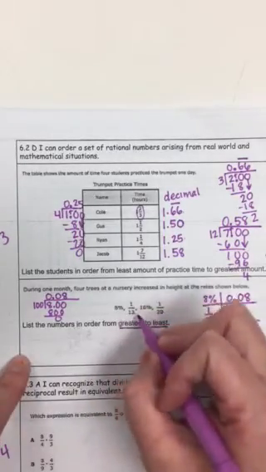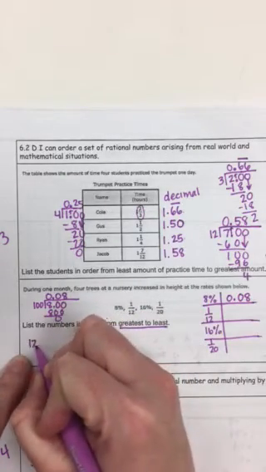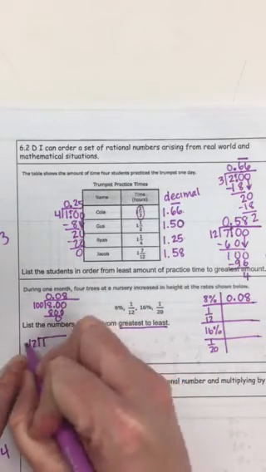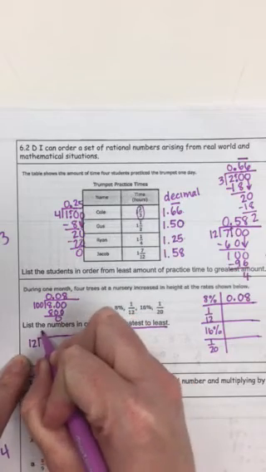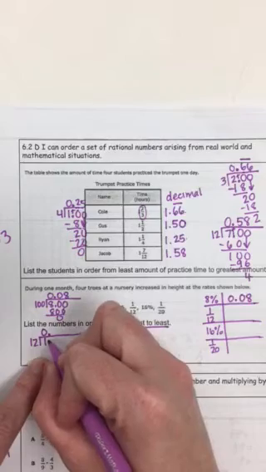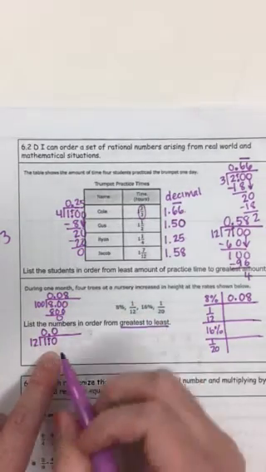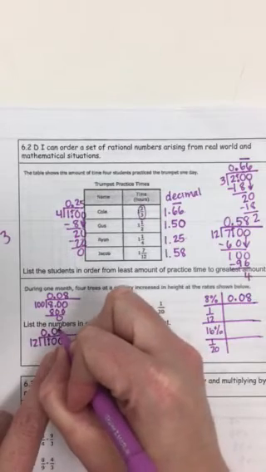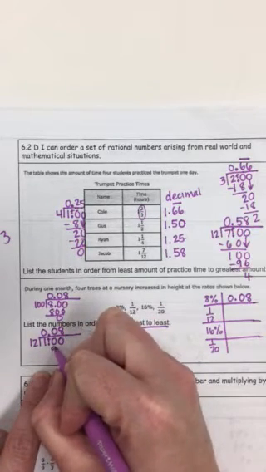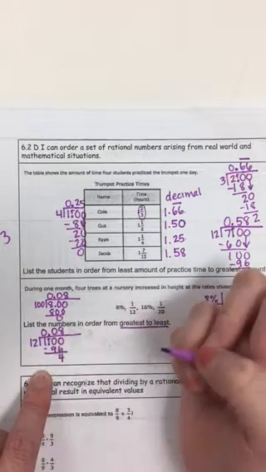When I look at my next one, I have 1/12. Well, to change a fraction to a decimal, we have to divide. So I get 12 into 1, or 1 divided by 12. 12 cannot go into 1. So I'd add a decimal, add a 0. 12 cannot go into 10. But 12 can go into 100 eight times, and that gives me 96. 100 minus 96 is 4.